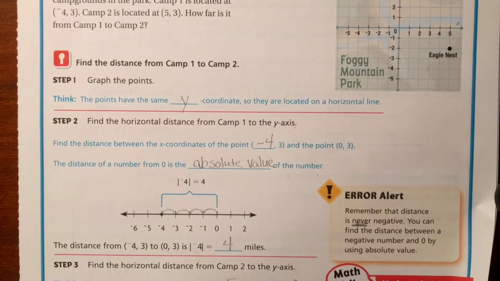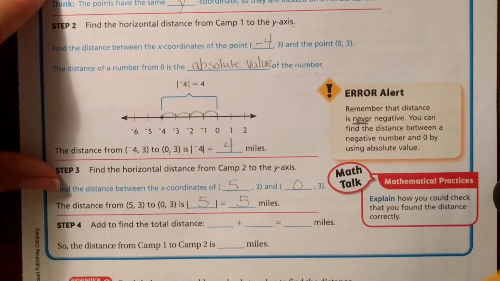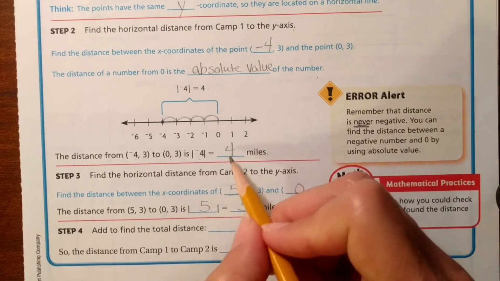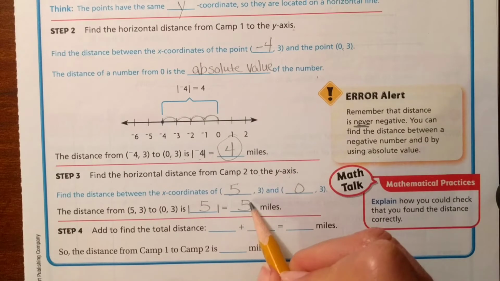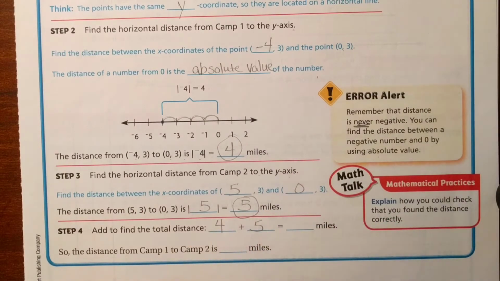Okay, now, I'm not quite on. Let's fix that. All right, so now we're going to add the total distance. So we're going to take this absolute value and this absolute value, which is 4 plus 5, and we end up with 9 miles. So the distance from Camp 1 to Camp 2 is 9 miles.